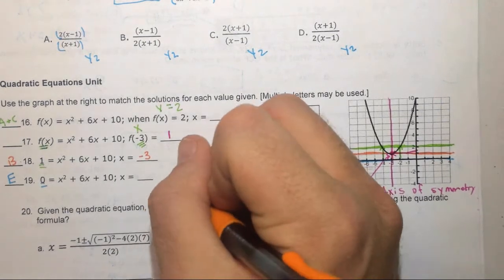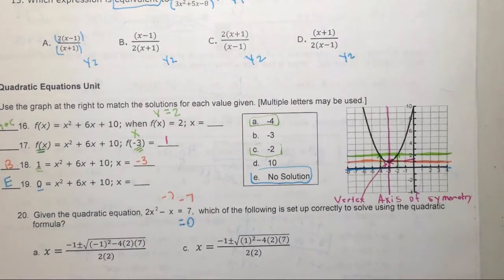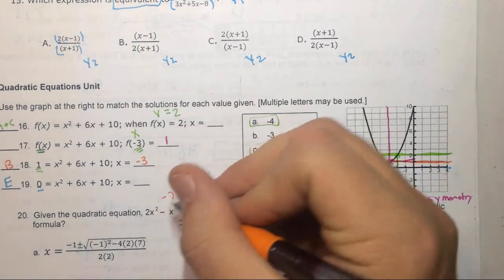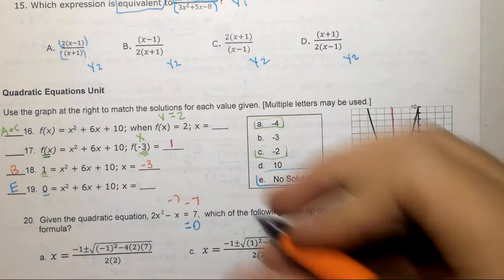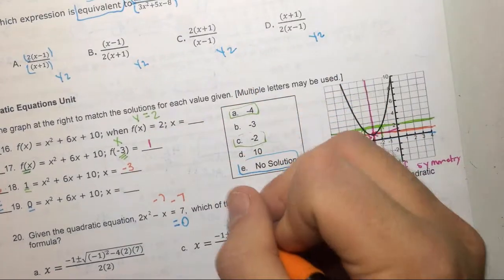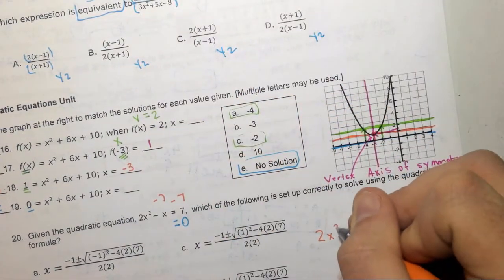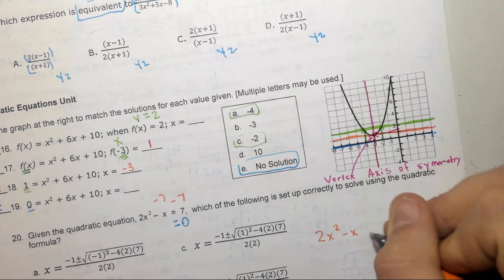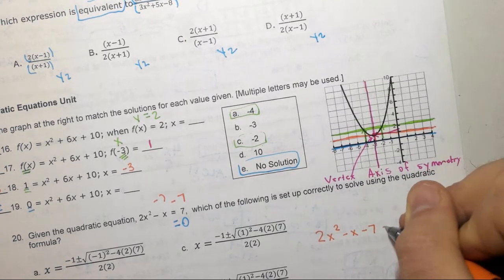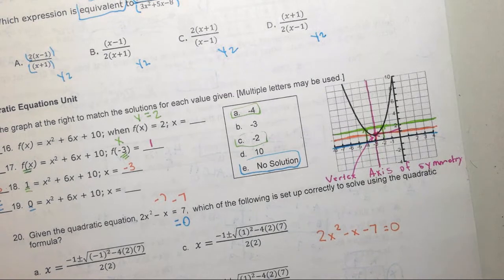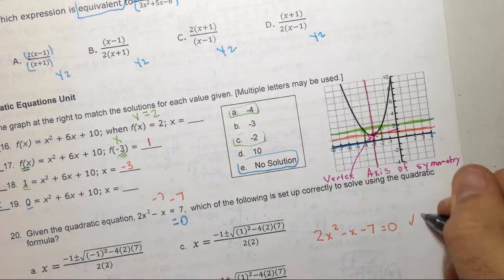Now, I cannot combine like terms with anything over here, because there are no other numbers over here. So I'm just going to rewrite it. I have 2x squared minus x minus 7 is equal to 0. Now I am in standard form.